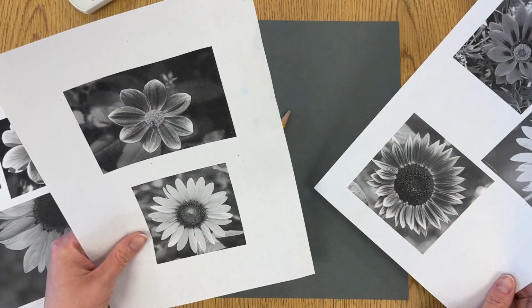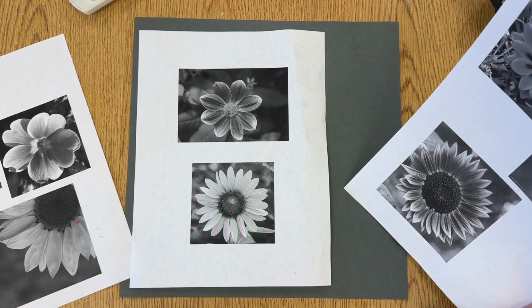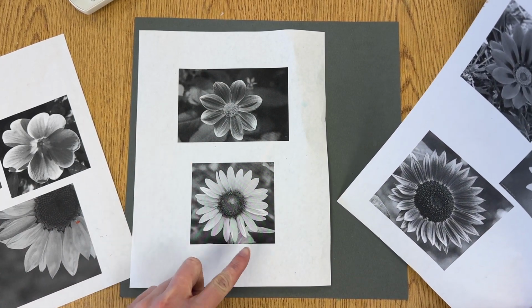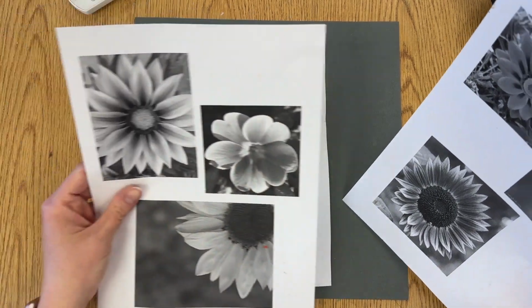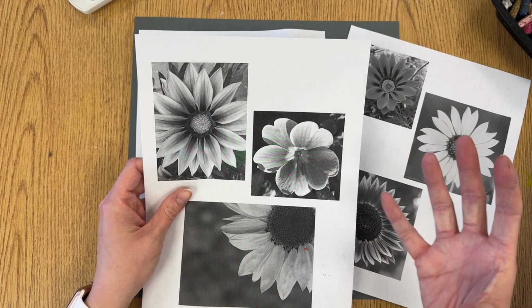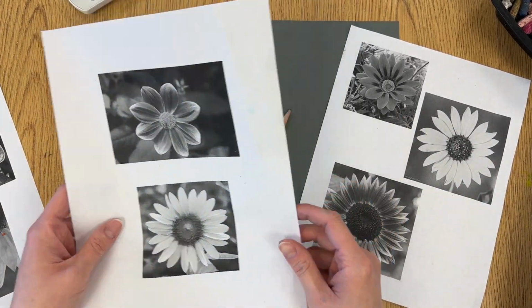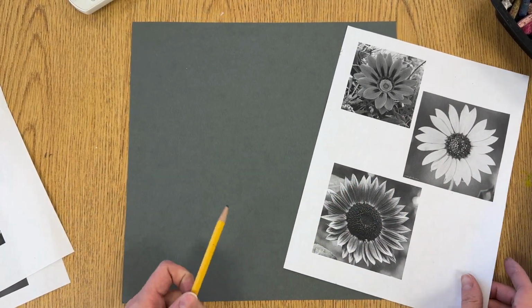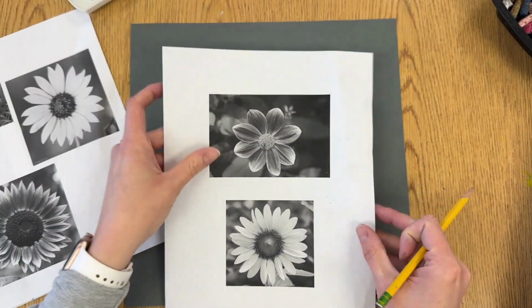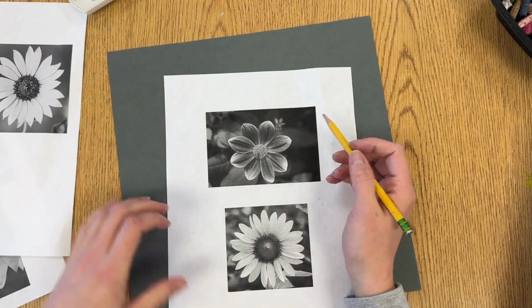So remember, all of her flowers were from a pretty close-up perspective. So if any of these flowers are not close up enough for you, you can always draw it bigger than what's in the actual photo. So I think for mine, I'm just gonna do this little flower with the sort of rounded petals.